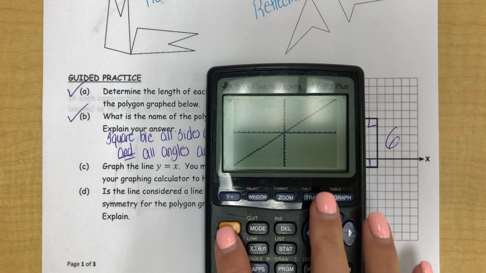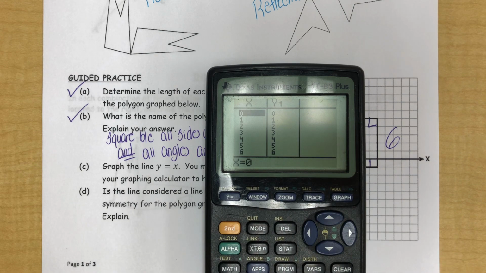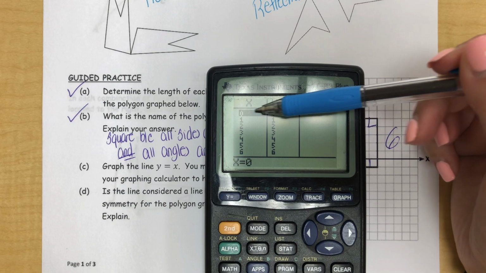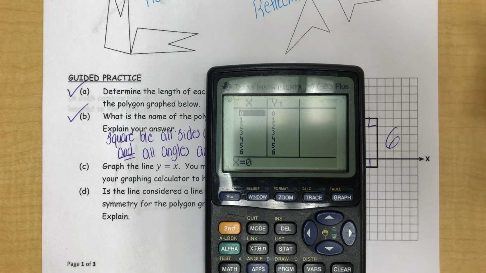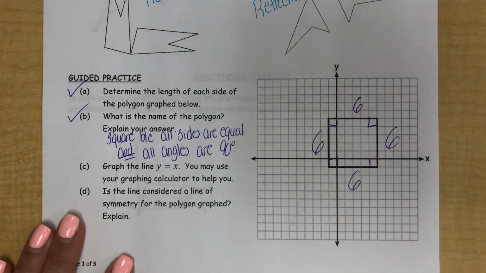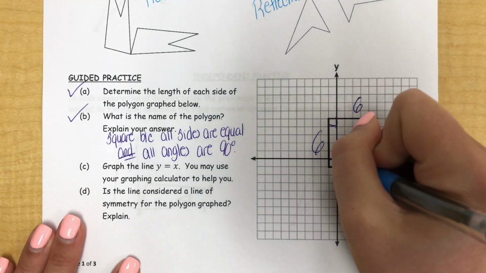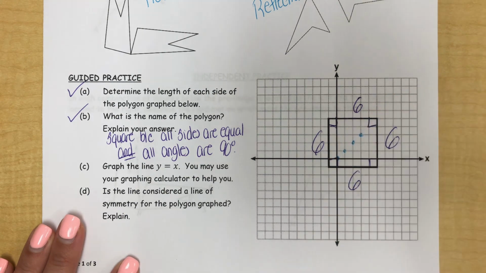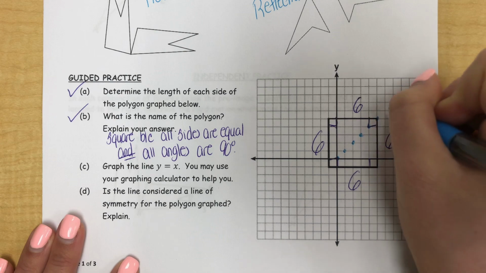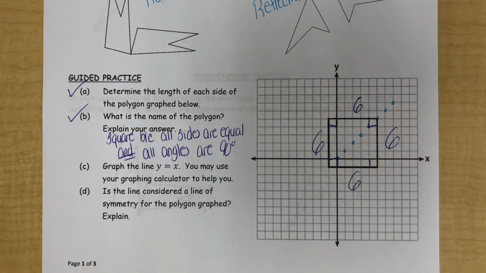So now that I see what it looks like, I'm going to go to my table, second graph, and I'm going to start plotting some of those points. Remember, if y equals x, that means if y is 0, x is 0. If y is 1, x is 1, because they equal each other. So those are some of the points that I'm going to start plotting. So I'm going to plot 0, 0, 1, 1, 2, 2, 3, 3, 4, 4, 5, 5, 6, 6, 7, 7. I think we have quite the number of points to get us started here.